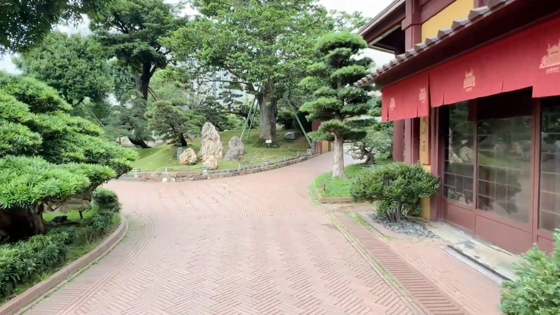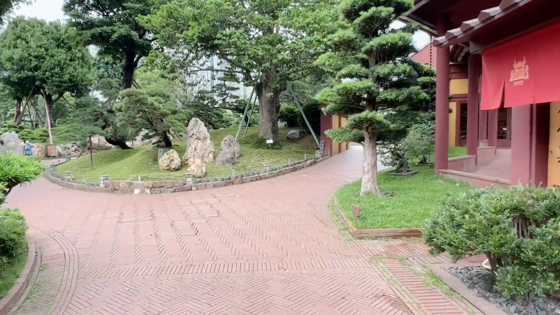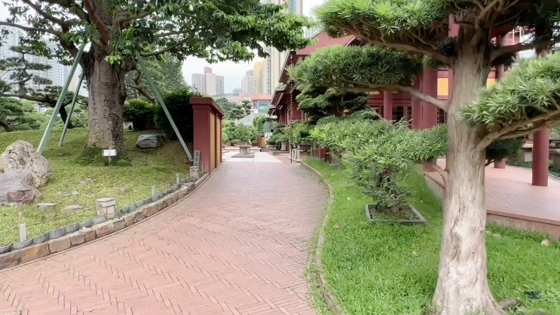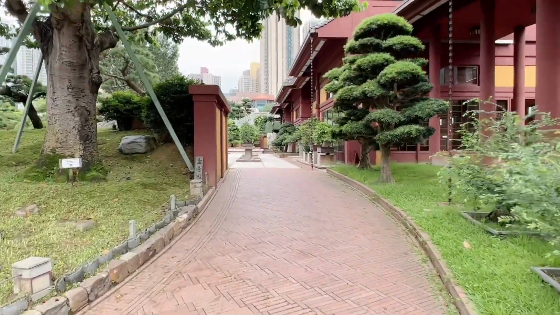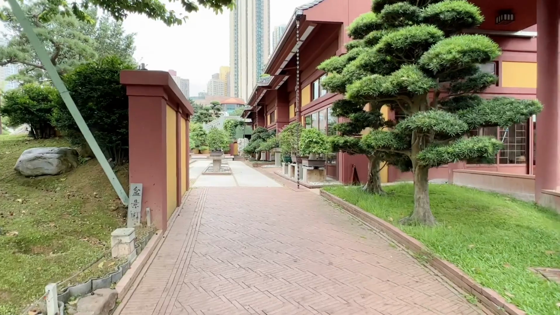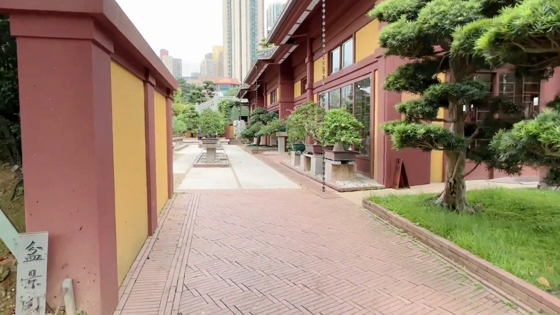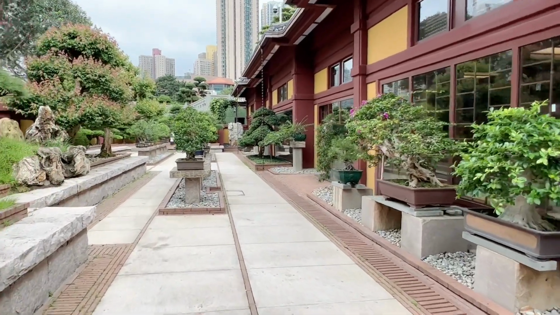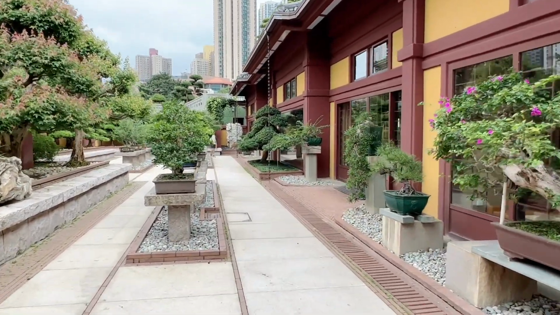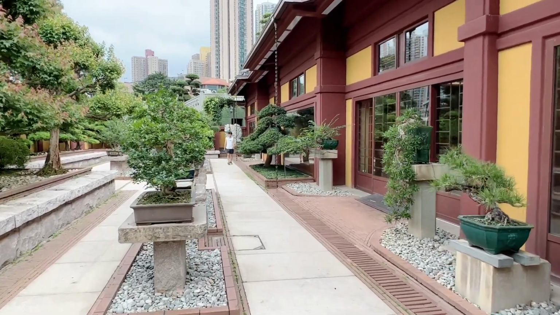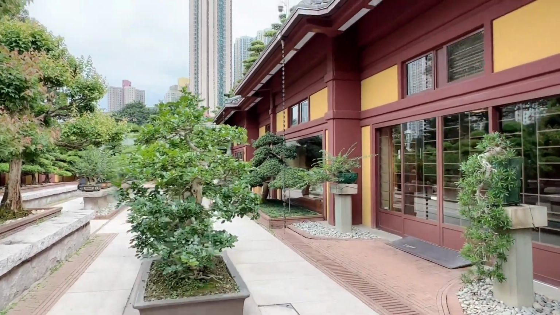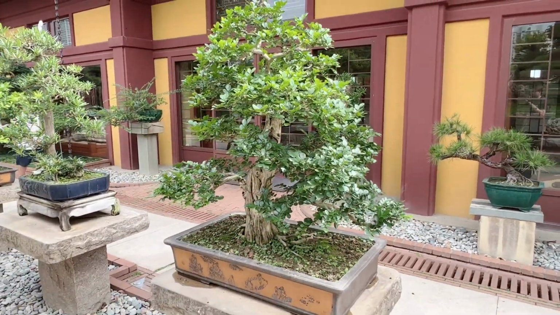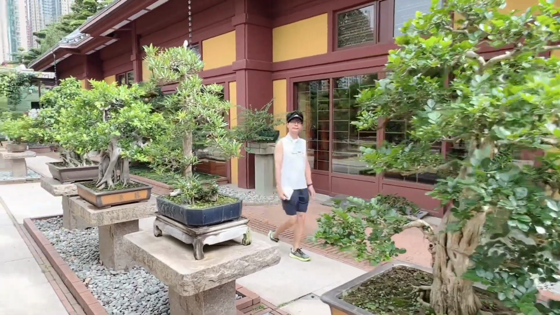Now I was telling you earlier that the rocks here are brought all the way from all over China, and they've got a special rock museum here where the rocks they didn't use they put in here, and you can go have a look at them. It is closed. And then of course they've got a little bonsai garden, almost a garden in a garden, where they've got lots of bonsais that are carefully tended for and taken care of.